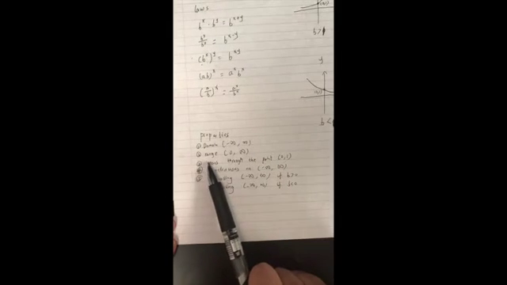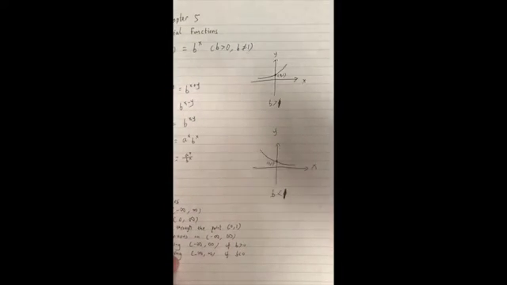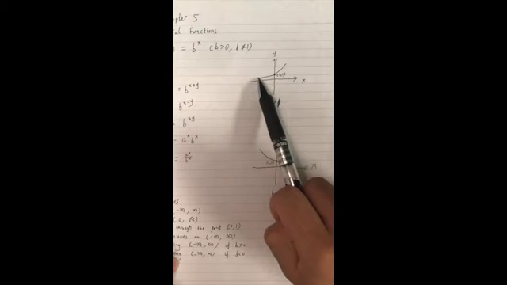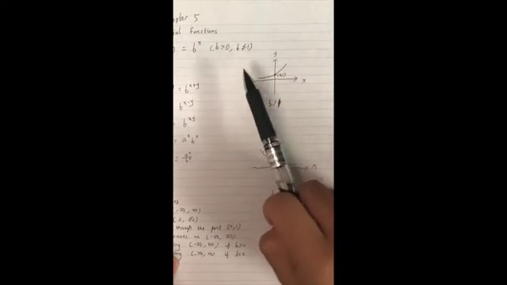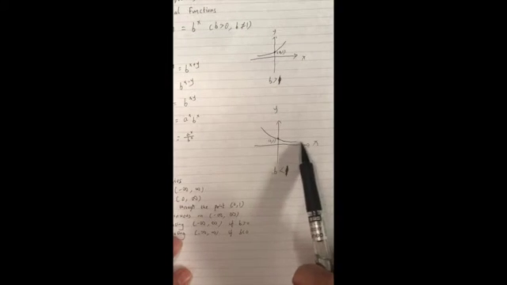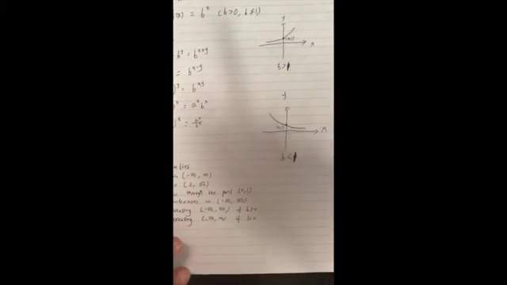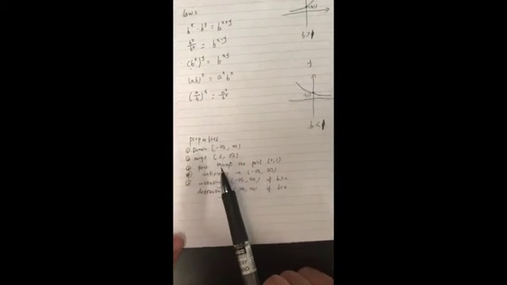Second, the range. The range is from 0 to infinity. So let's see the graph. The graph is from here. You see it goes really close to 0, but you cannot touch it. And it's growing to positive infinity. So the range is 0 to positive infinity.